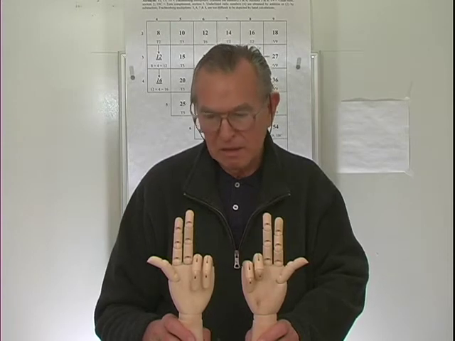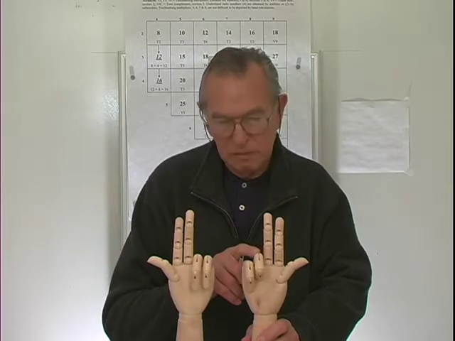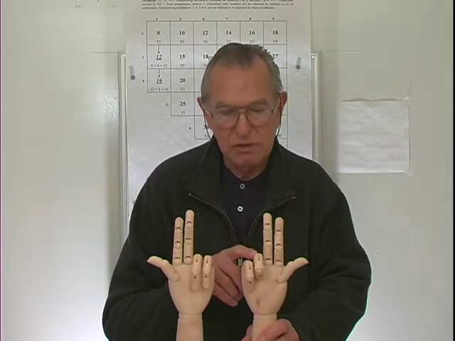So I have 3 times 3, and that's 9. So that's my ones place. And then I'm going to add the closed fingers. So I have 2 in my right hand and 2 in my left hand. And 2 and 2 is 4. And 4 is the tens place. So 7 times 7 is 49.